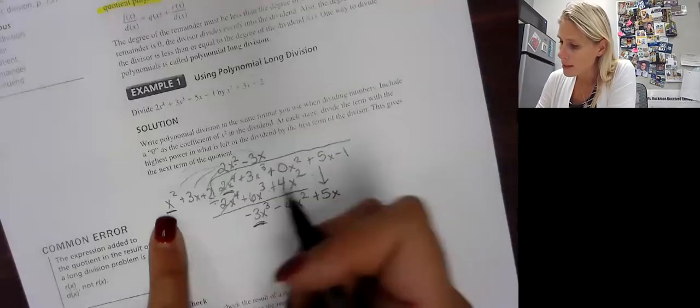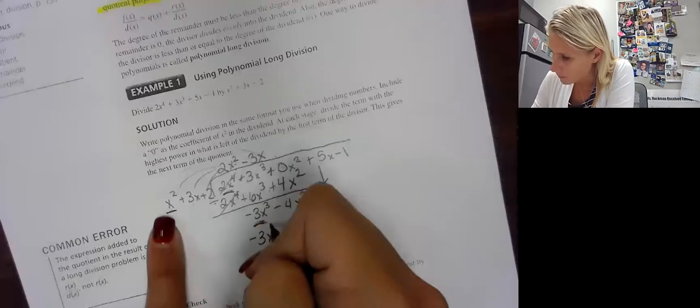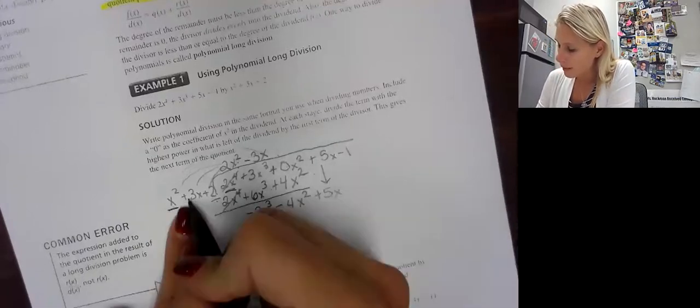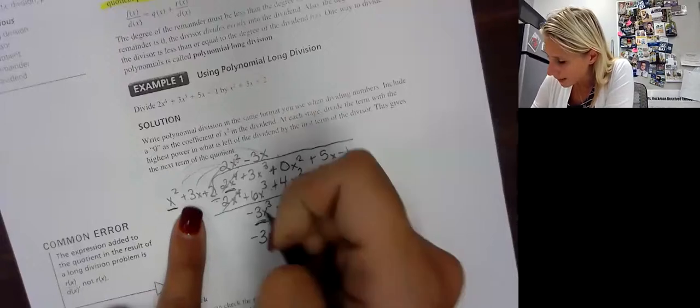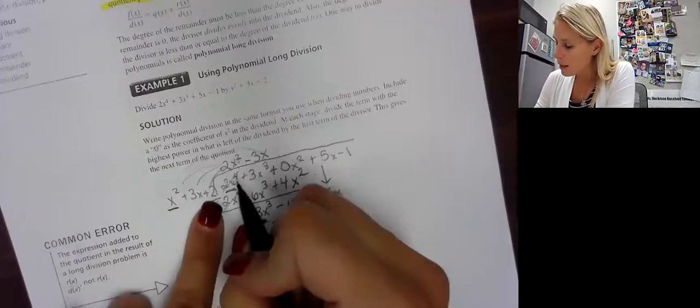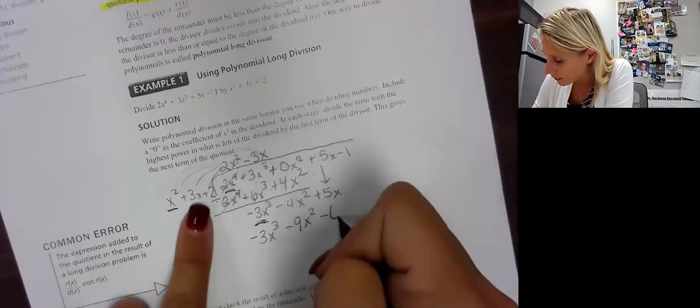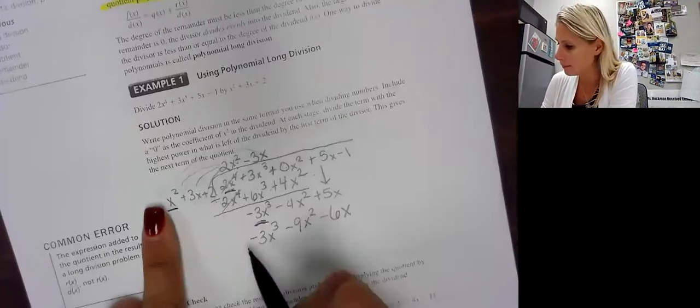Okay, negative 3x times x squared is negative 3x cubed. Negative 3 and positive 3 is a negative 9. X times x is x squared. Negative 3 times 2 is negative 6. And then x times 1 is x. So see how everything's lining up?